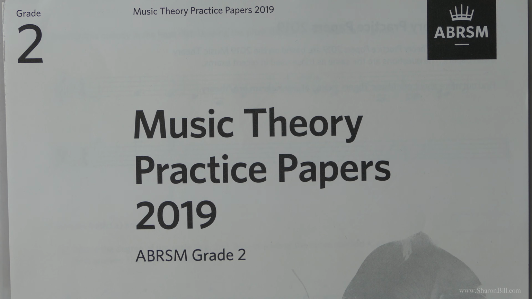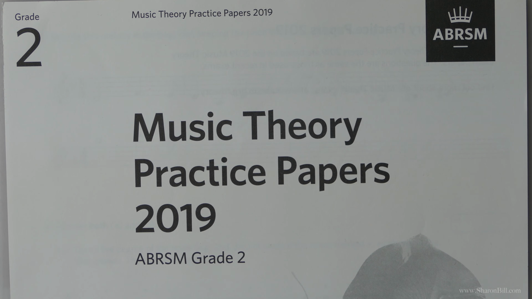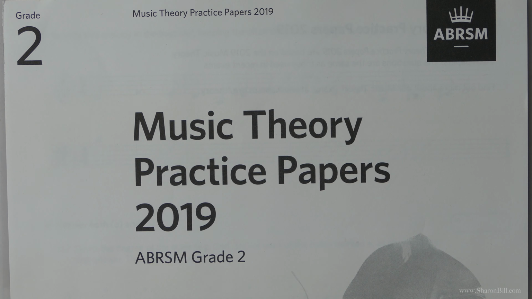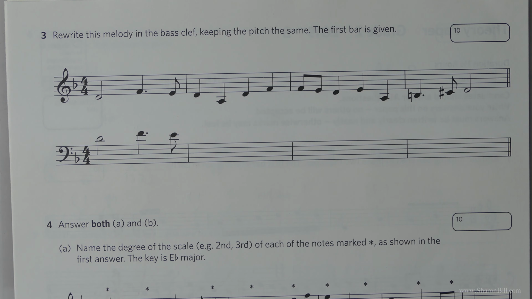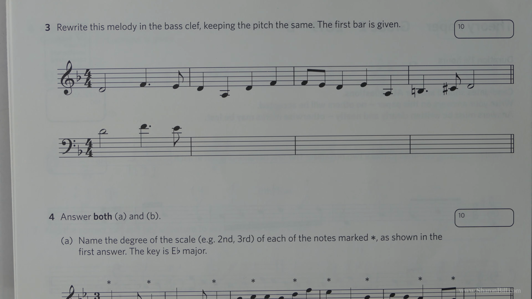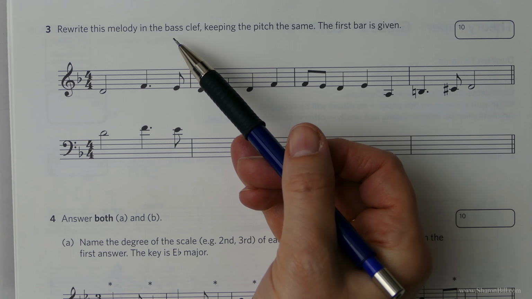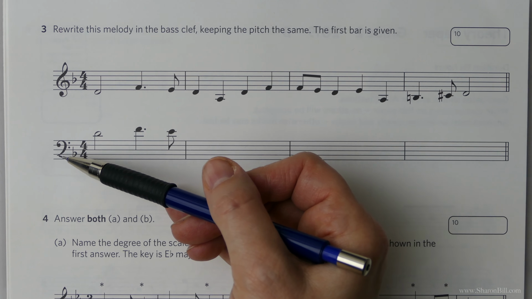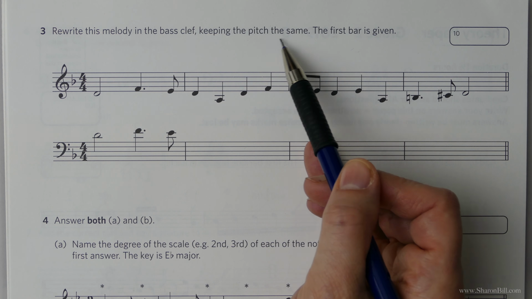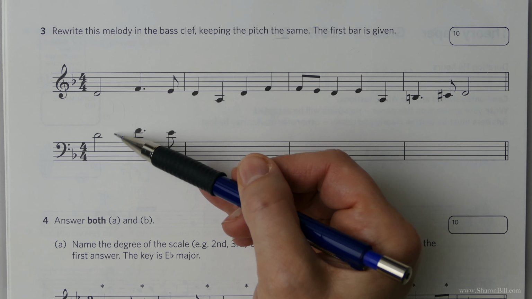And now we're going to continue with 2019 practice paper B, and we're going to move on to question 3. So if you turn with me in your booklet to page 8, we'll make a start on this section. For question 3, we're asked to rewrite this melody in bass clef. So we're changing from treble to bass, but we're asked to keep the pitch the same. And so the danger is that we'll end up jumping octaves.